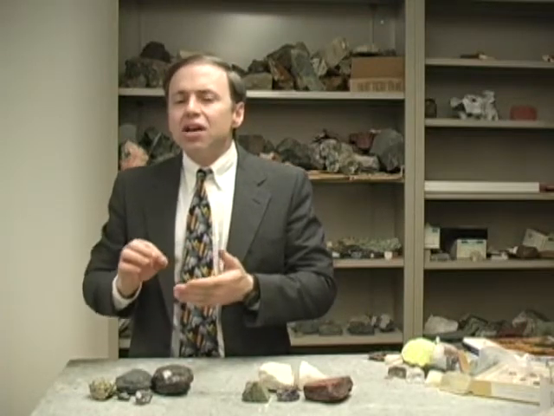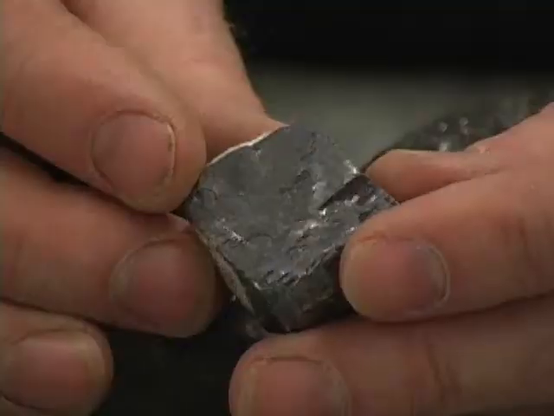Instead of just looking at minerals and saying, oh, it kind of looks like this, what we're going to do is a series of tests where we definitively figure out which mineral it is. The first test is going to be luster, whether a mineral is non-metallic or metallic.